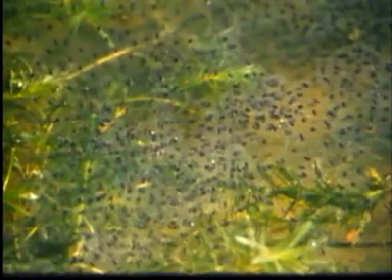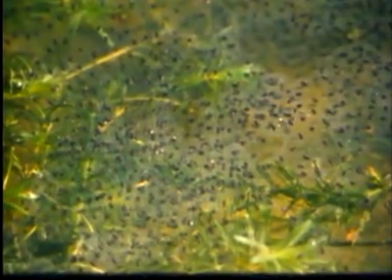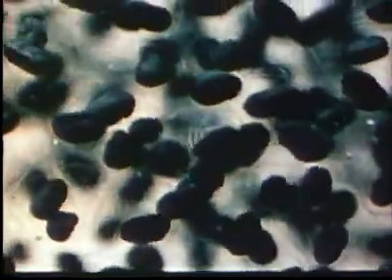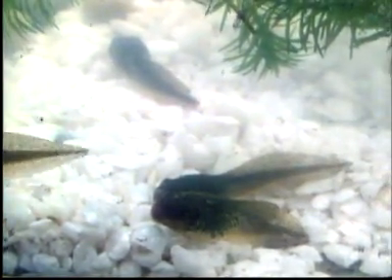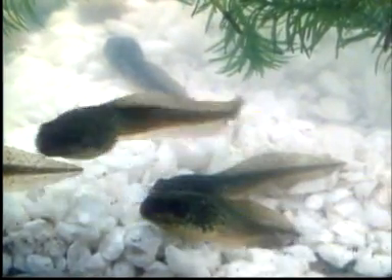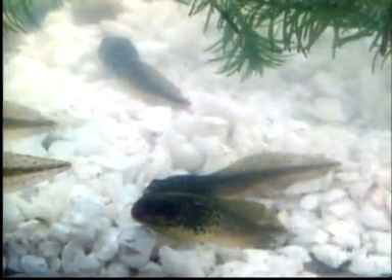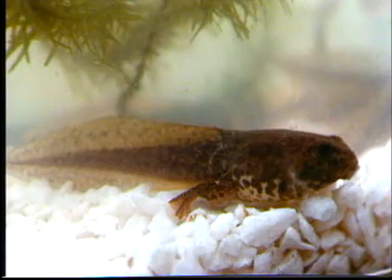These are frogs' eggs. How long do they take to hatch into tiny tadpoles? About a week. The tadpoles are growing bigger and bigger. I can see the hind legs.